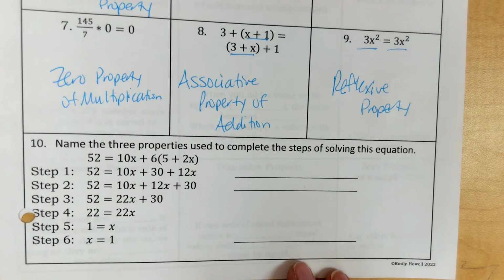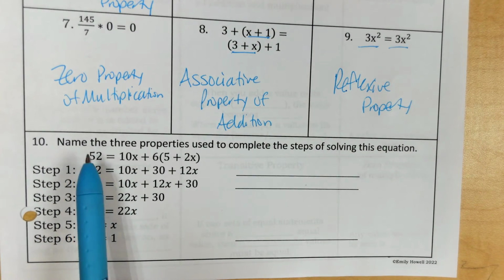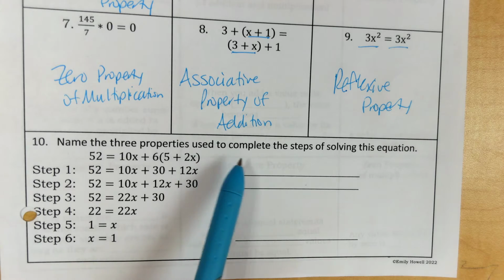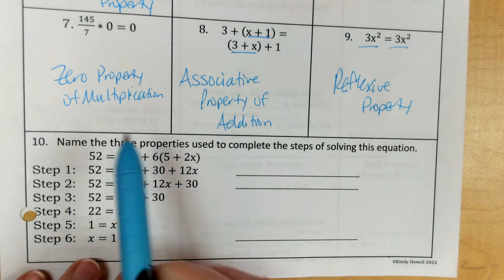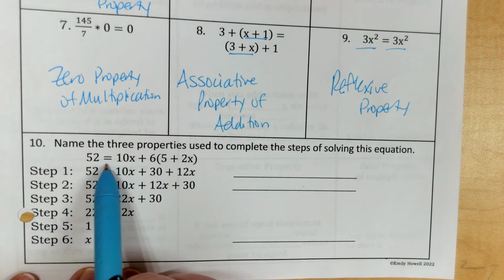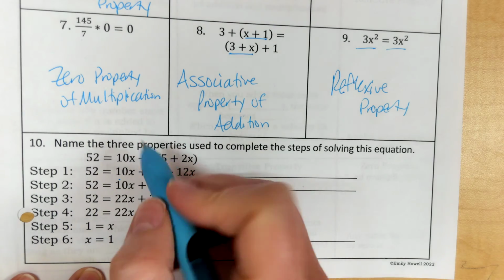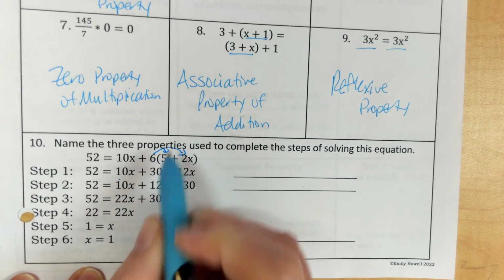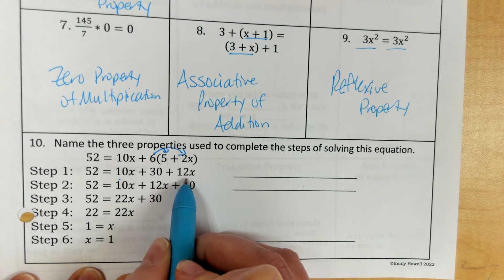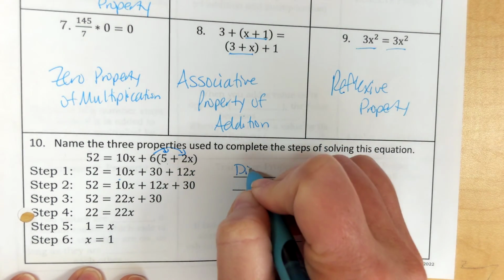Alright, so the final question that I have here, I'm asking you to name the properties that are used to complete the steps of solving this equation. So here's the equation. The first thing that we did to get to step 1, it looks like, is we took this 6 and made sure that it was multiplied by the 5 and by the 2x. And so we call that the distributive property.